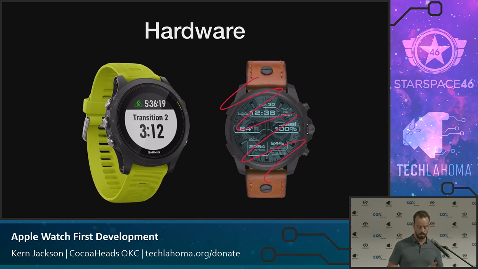The main competitor in hardware is Garmin. This is the 935. They tend to market per sport. So if anybody was getting into a different activity, you're probably going to be head-to-head against Garmin again, just some other model of their watch.